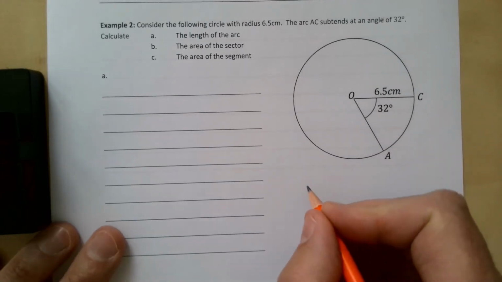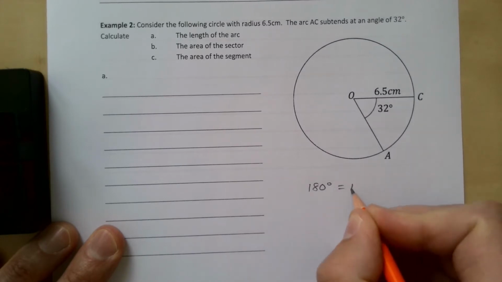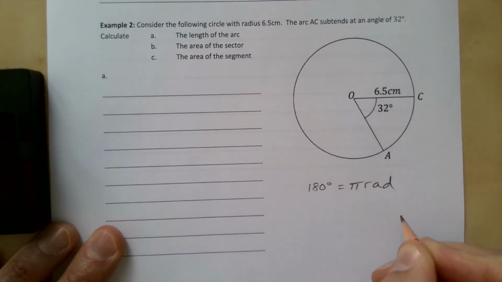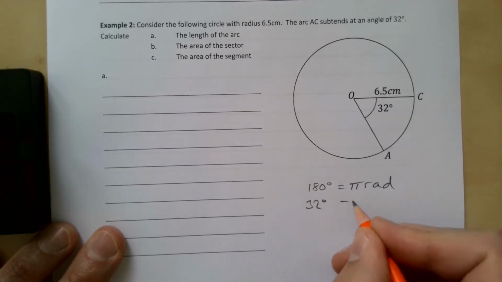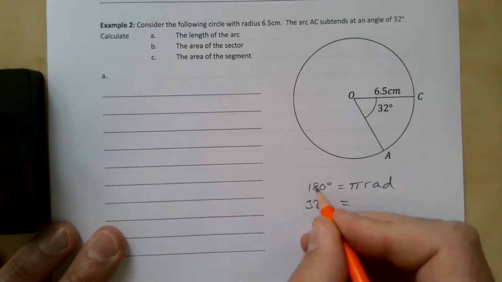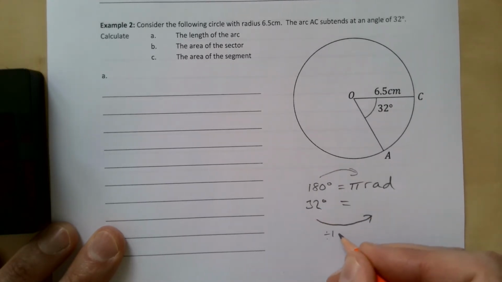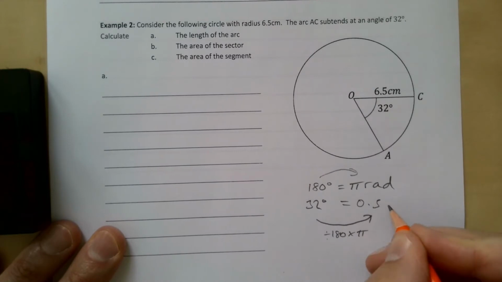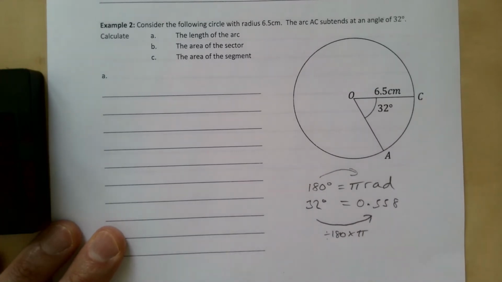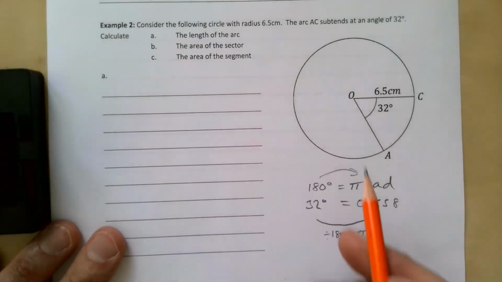So the first thing I'm going to do is actually convert this into radians. We know 180 degrees is pi radians. So 32 degrees, what do we get from this to this? We would divide by 180 times by pi, divide by 180 times by pi, and if we do that we get 0.558 radians. If this is in radians, it makes our life just an awful lot easier to calculate these things.